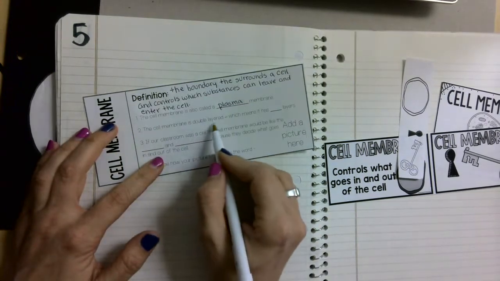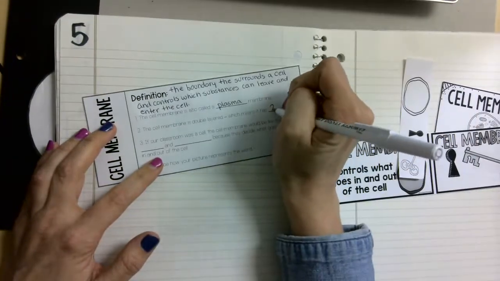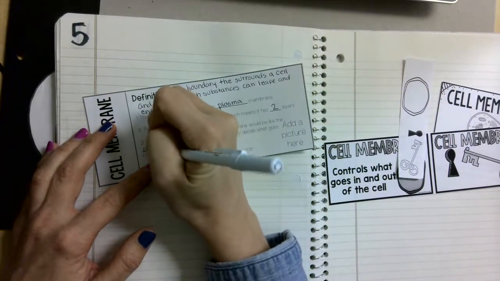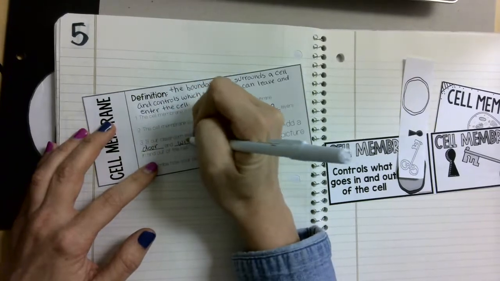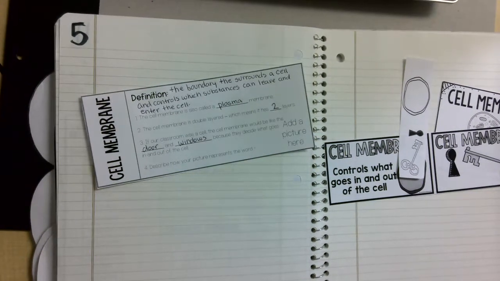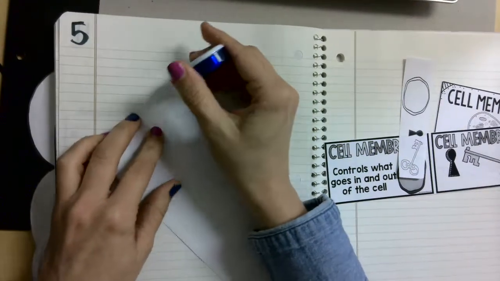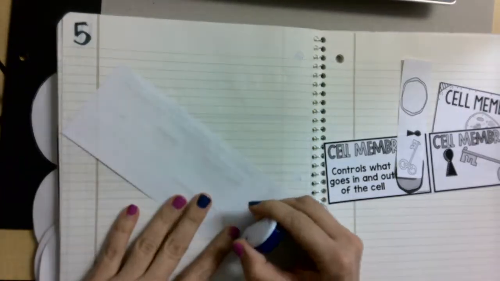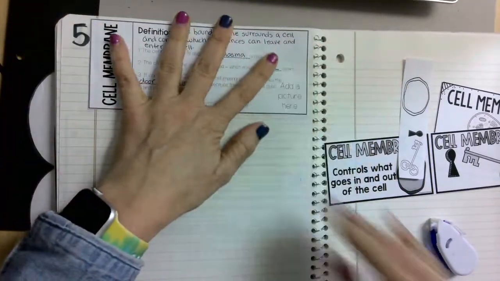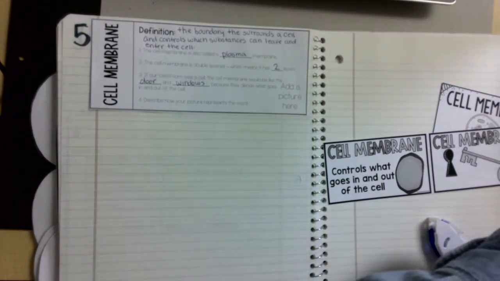The cell membrane is double layered, which means it has how many layers? 2, yes. If our classroom was a cell, the cell membrane would be like the door and windows, because they decide what goes in and out of the cell. So you're going to go ahead and get that glued in at the top, and we have 2 pictures for this, and you're going to eventually need to color those. So go ahead and put that all the way up to the top, and then we have our 2 pictures. We've got the actual picture of the cell membrane, and then we've got our lock and key.